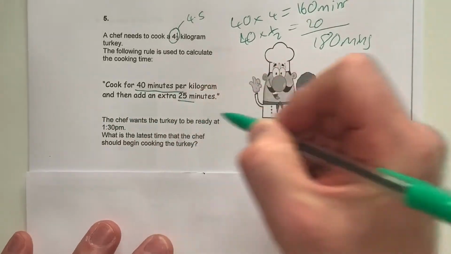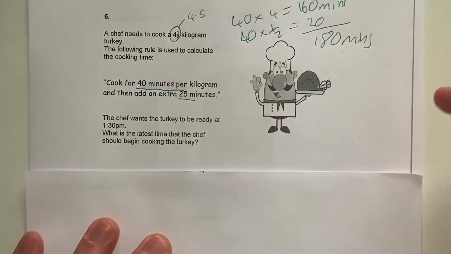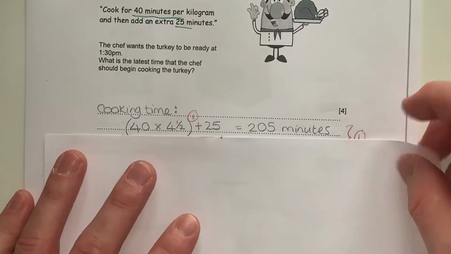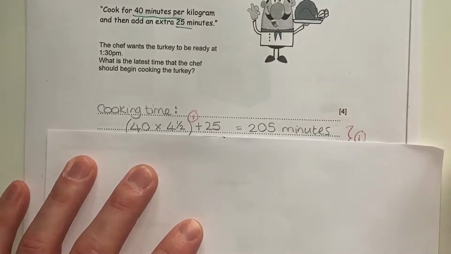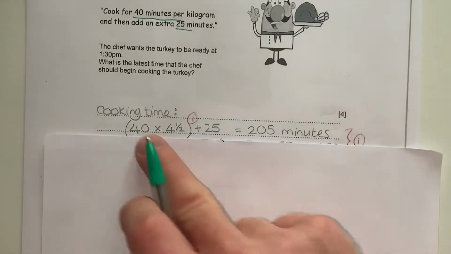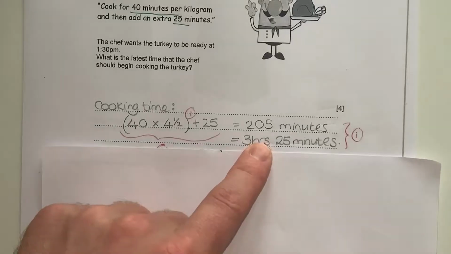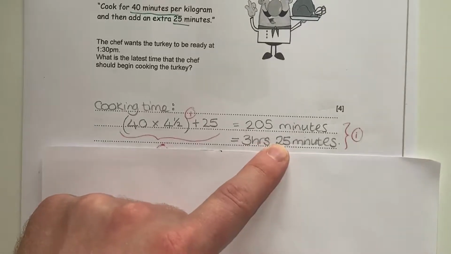You've then got to add on an extra 25. So we know we'd add on an extra 25. It is going to take me to 205 minutes. So the way I've done it is just by here. 205 minutes. Okay, as I said, 40 times 4.5 added on. Then I've changed it to hours. So be careful if you've got a calculator, right?